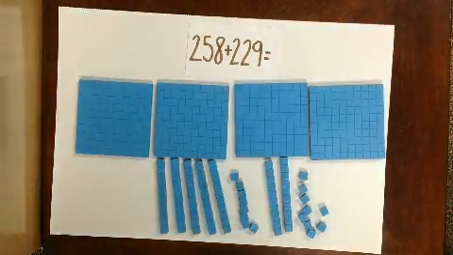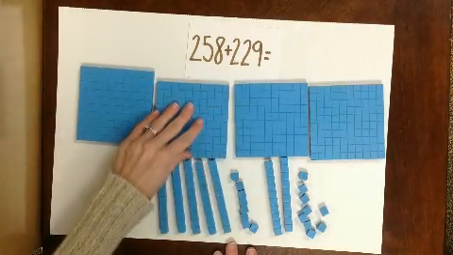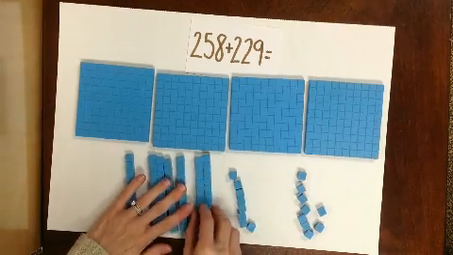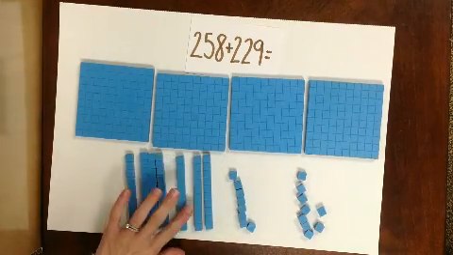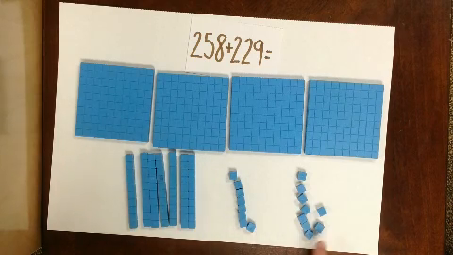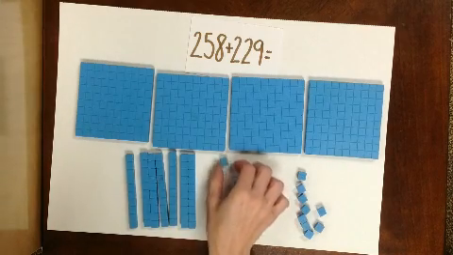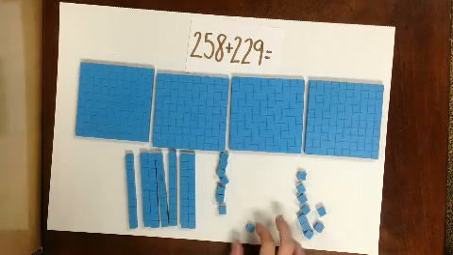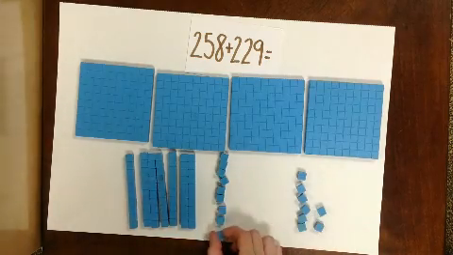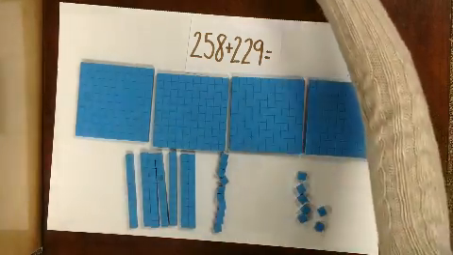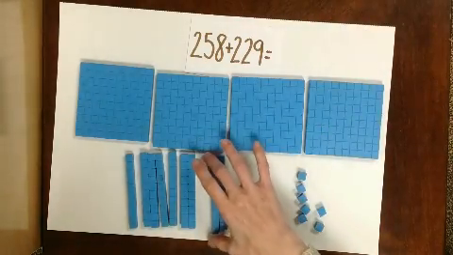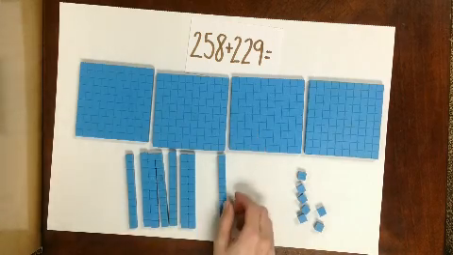Now let's add them together. 100, 200, 300, 400. Adding the tens together: 10, 20, 30, 40, 50, 60, 70. And the ones are greater than 10, so we can compose a 10. 1, 2, 3, 4, 5, 6, 7, 8, 9, 10. We can take away the 10 ones and add a 10.